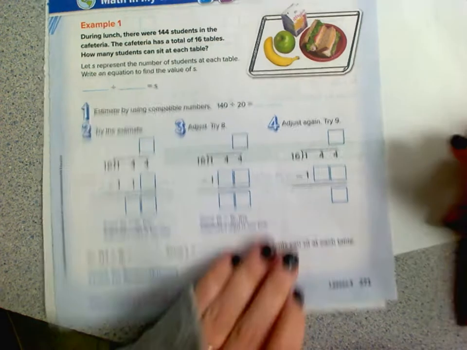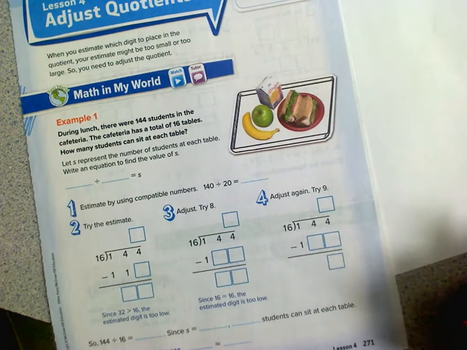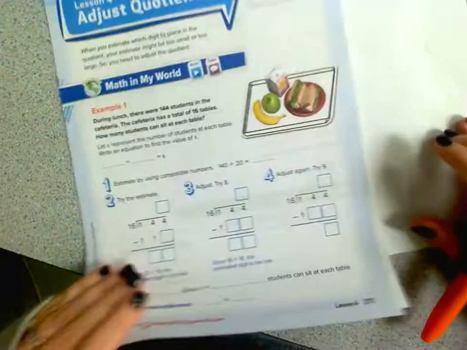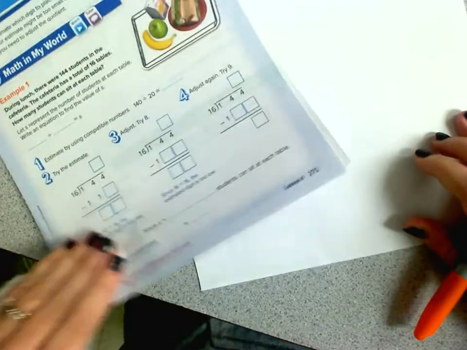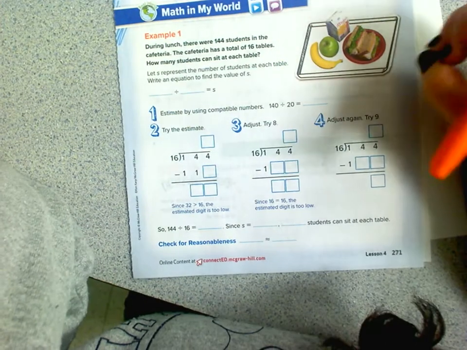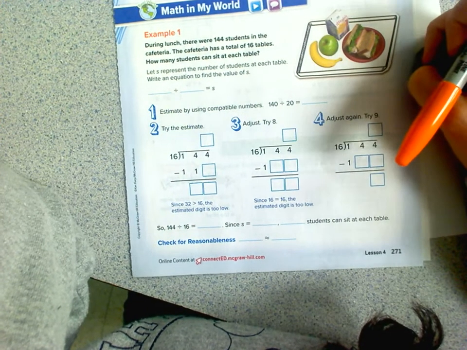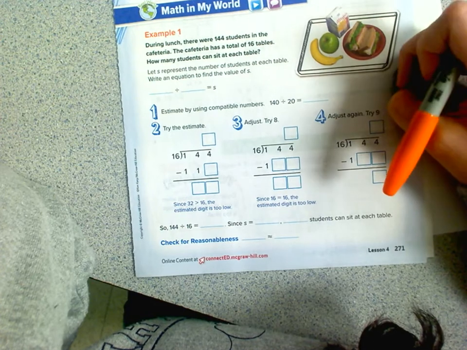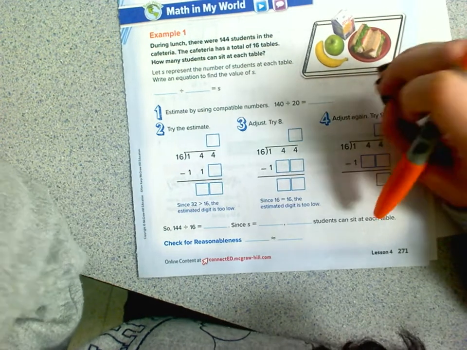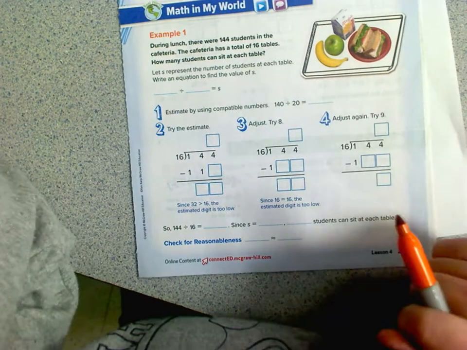Okay, so today we're going to work on lesson 4. It's on page 271 in your book, and it is called Adjust Quotients. When you estimate which digit to place in the quotient, your estimate might be too small or too large, so you need to adjust the quotient.